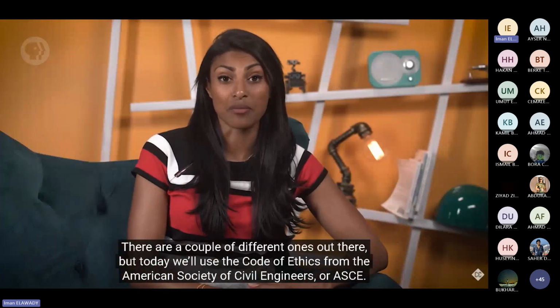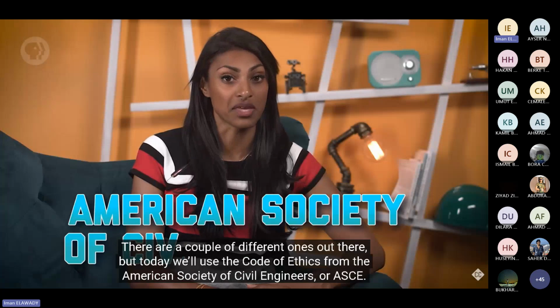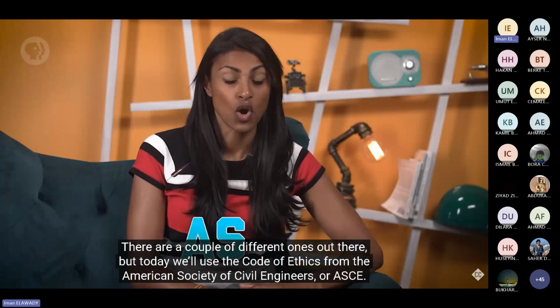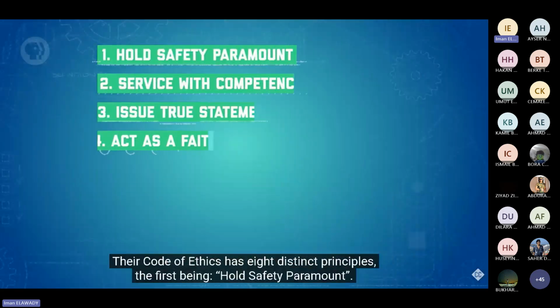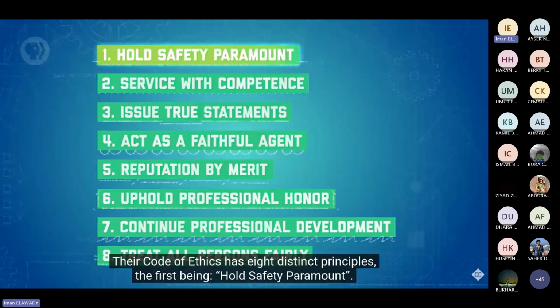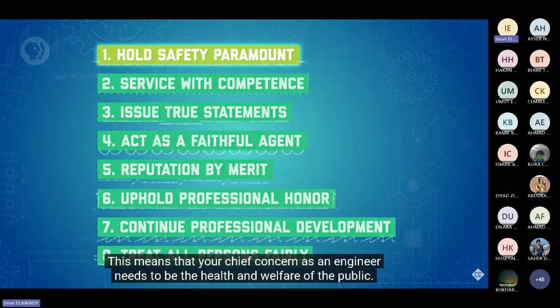There are a couple of different ones out there, but today we'll use the code of ethics from the American Society of Civil Engineers, or ASCE. Their code of ethics has 8 distinct principles, the first being hold safety paramount. This means that your chief concern as an engineer needs to be the health and welfare of the public.